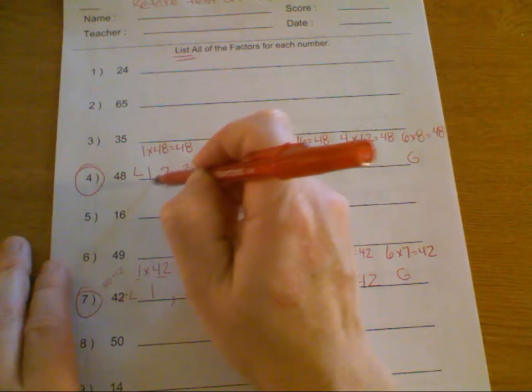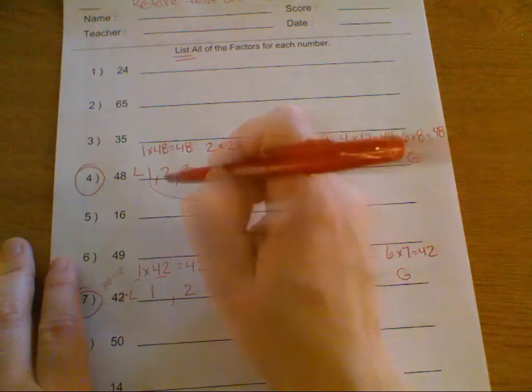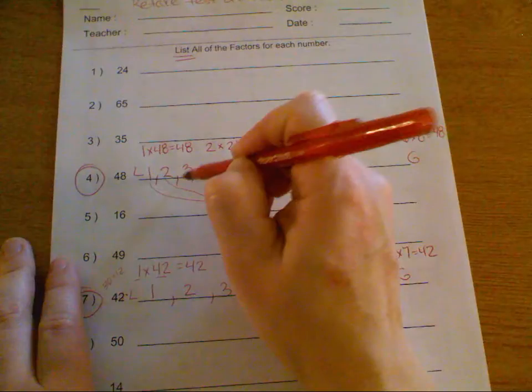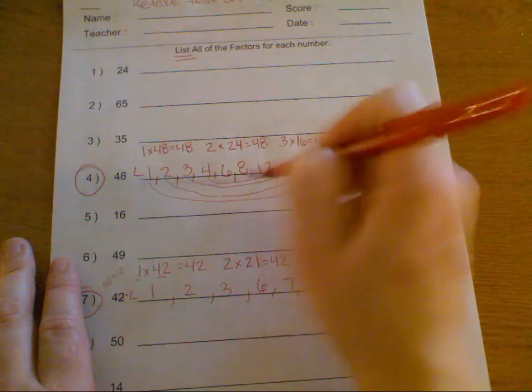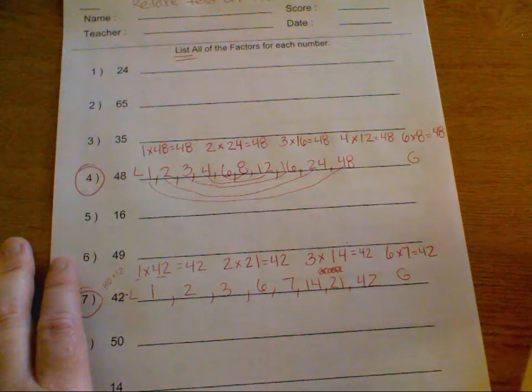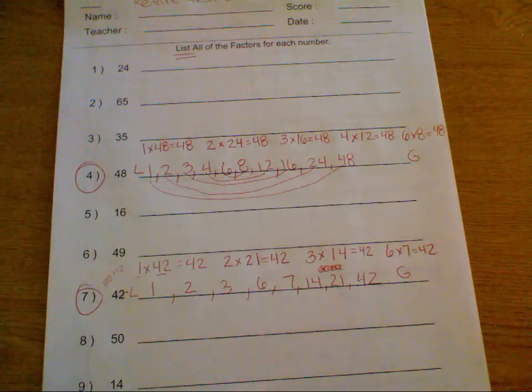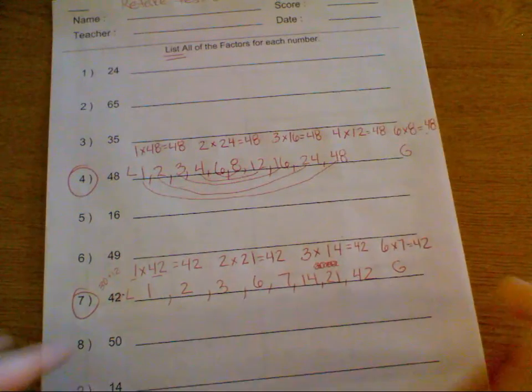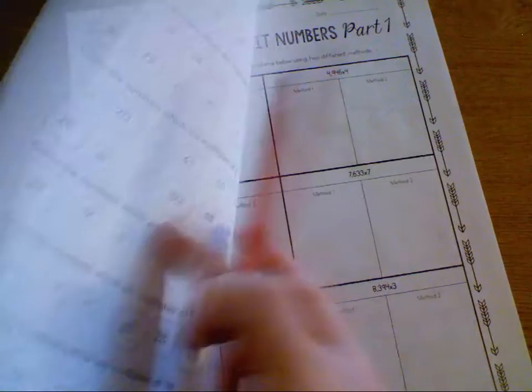And you can do that little rainbow thing that we did, where you connect them. You should have a number to connect with every single one to know that there's a match. Okay, so there's the factors, and we are listing them, but you can use your multiplication to help you get there. The multiples is on the back.